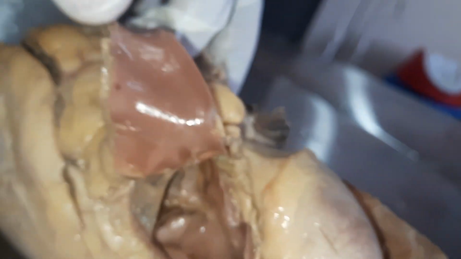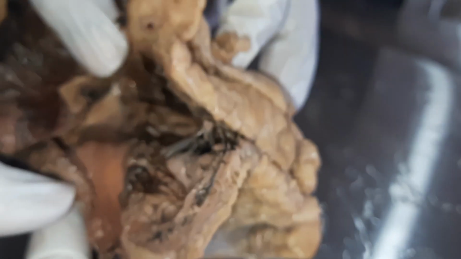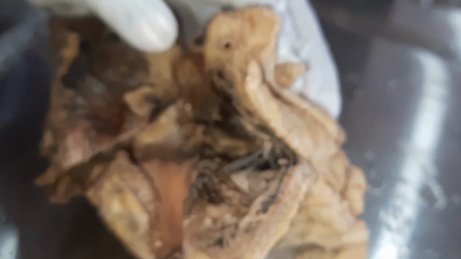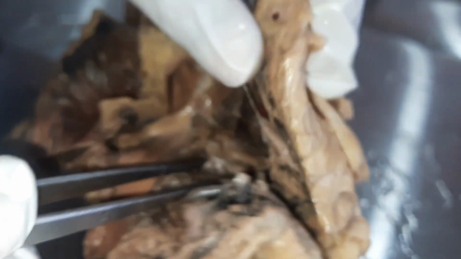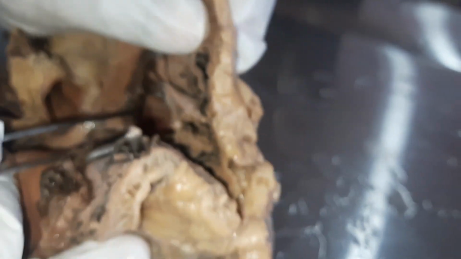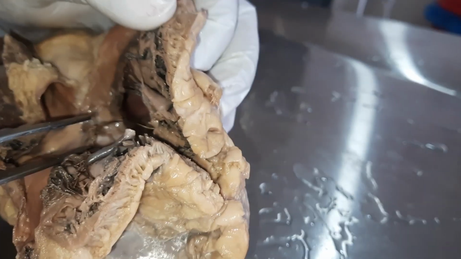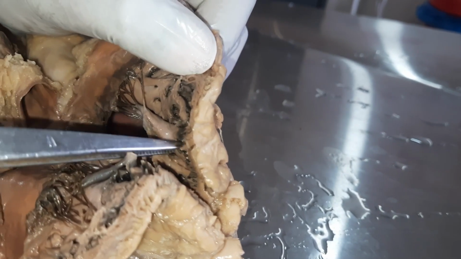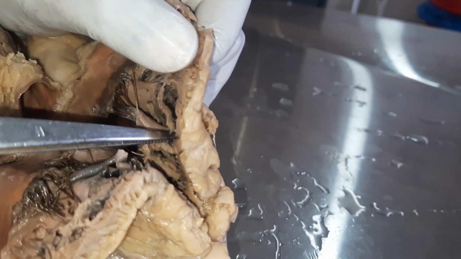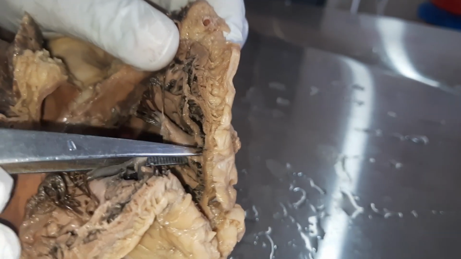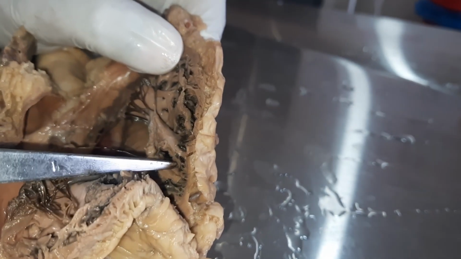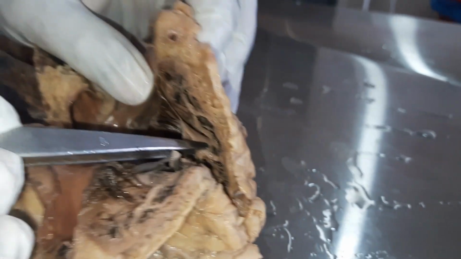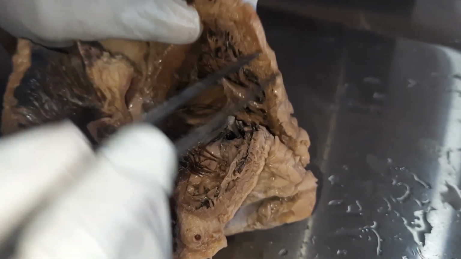Now the Trabeculae carneae here are of 3 types. First we will see a type of Trabeculae carneae. These are called pillars. Usually pillars have one attachment, that is towards the ventricular wall. As you can see here, this papillary muscle is attached to the ventricular wall.